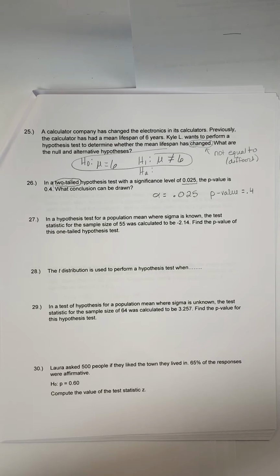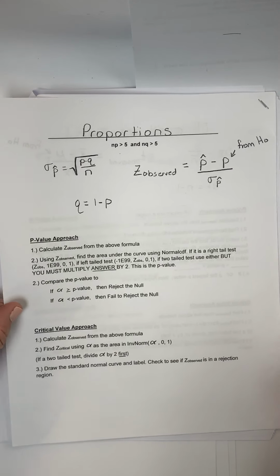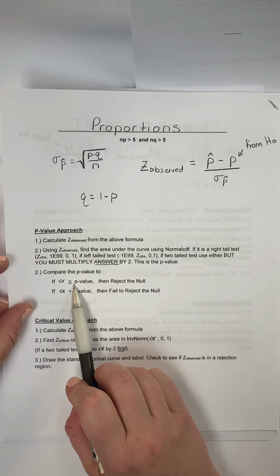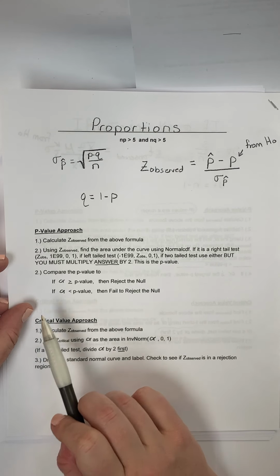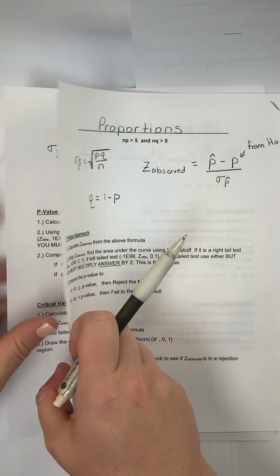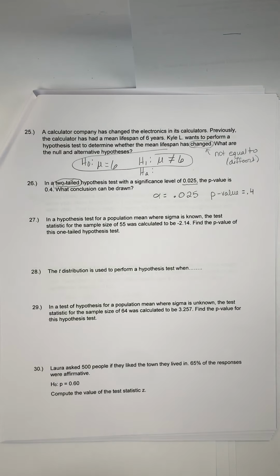Okay, well, if you go back and look at any of the pages in the little handout, you will see that if alpha is greater than the p-value, reject. If alpha is less than the p-value, fail to reject. And that's the same for proportions, for sigma known, for sigma unknown. That is the rule, okay?